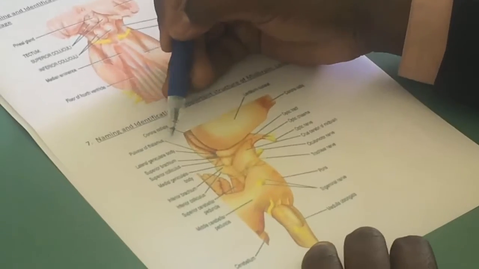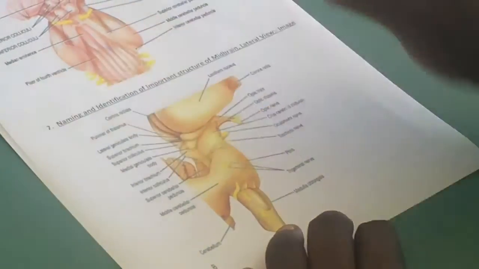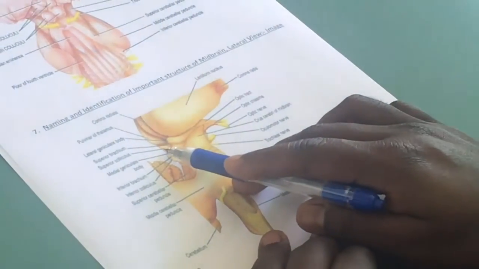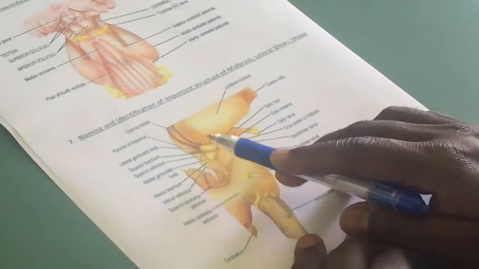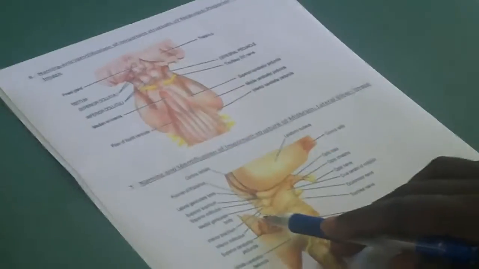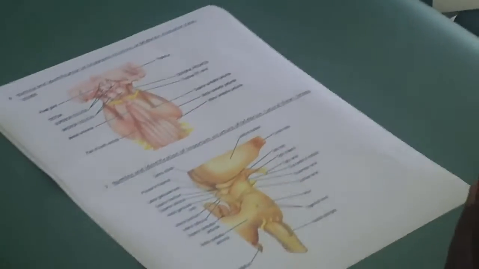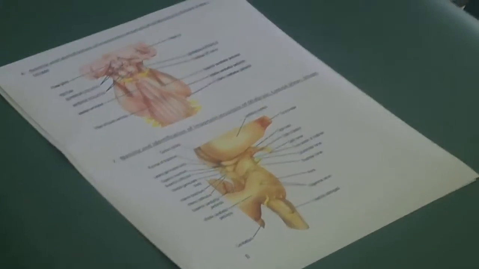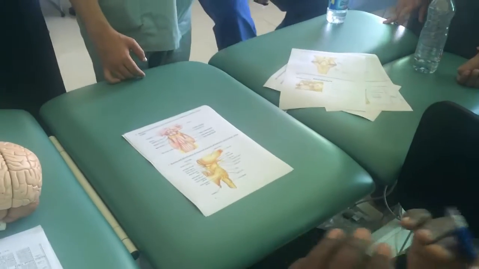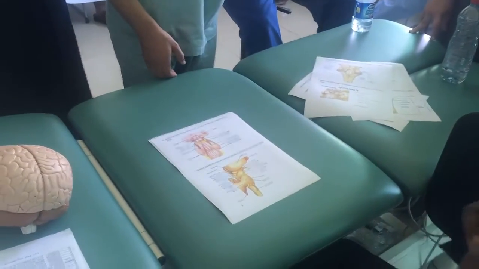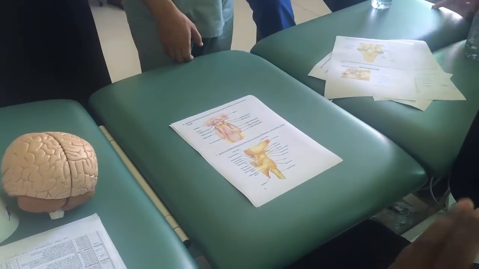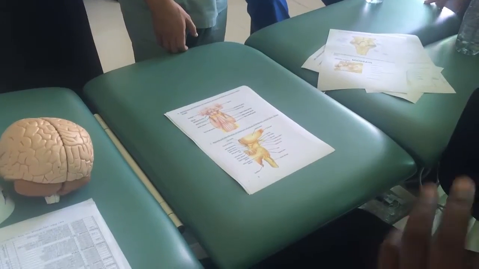That is the pulvinar of the thalamus, the connection of the thalamus. Lateral geniculate body, superior brachium, superior colliculus. Medial geniculate body, inferior brachium, inferior colliculus. These are all structures of the brainstem related to the midbrain. What is the function of the lateral geniculate body? The lateral geniculate body has connections with vision. The medial geniculate body has connections with hearing.